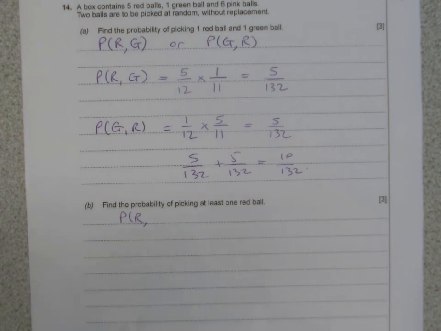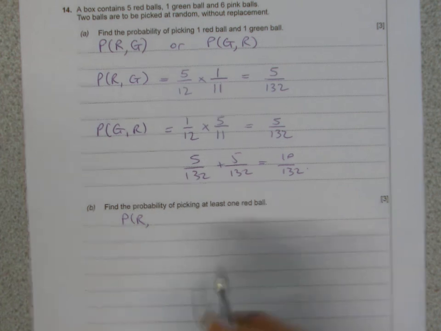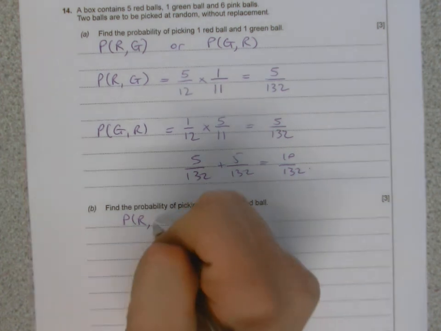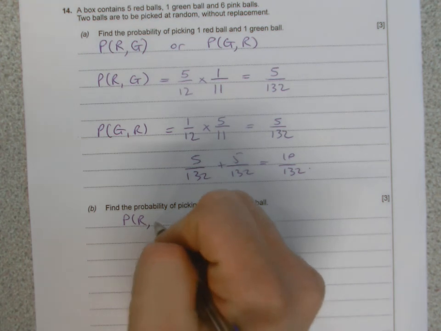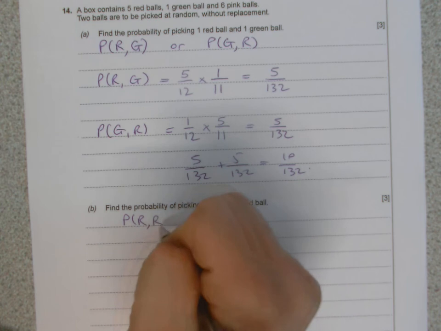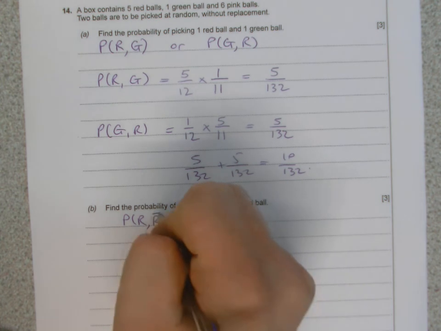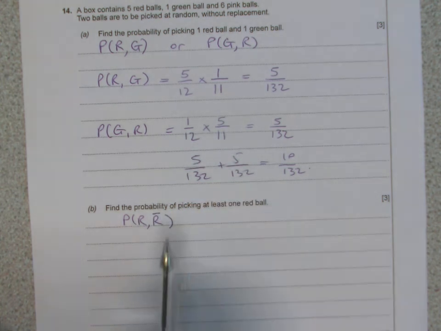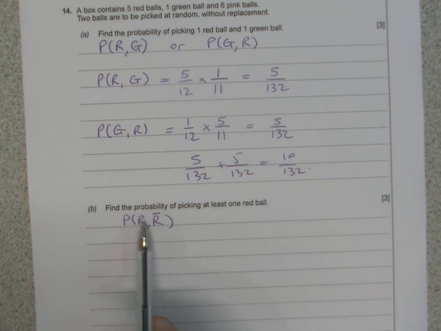Now there's a lot of things to work out there, but there is a better way, is to think of it this way. At least one of them red. Well, you could say the first one being red, the second one not red. Okay? So instead of thinking about green or pink, just think of it not being red. In order to do that, the notation then is that. Okay? So that would be saying the first ball is red, second one is not red. Okay? A bar above just means not red.